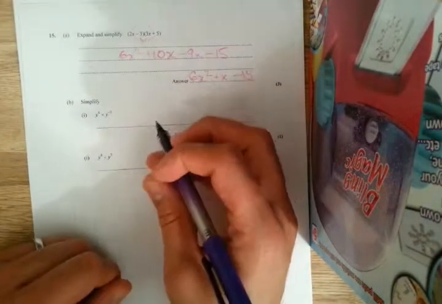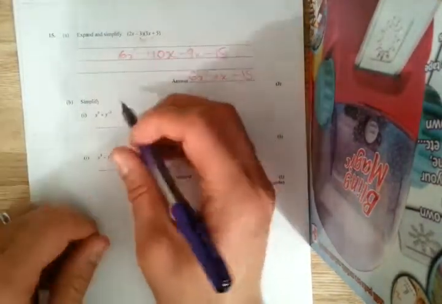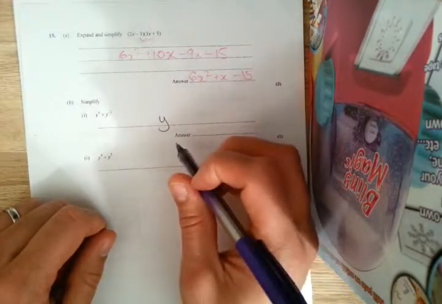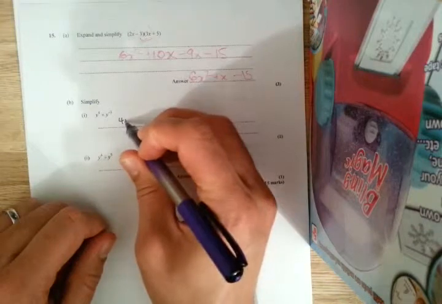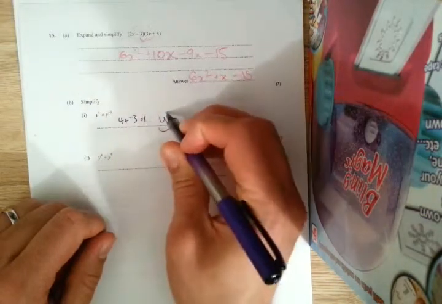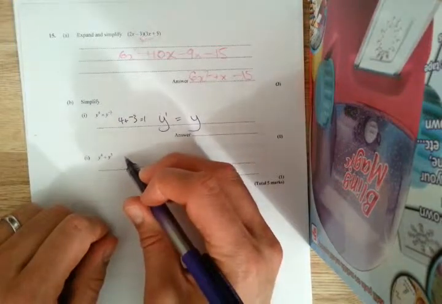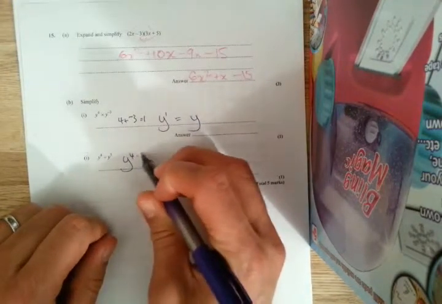Okay, moving on. y^4 times y^-3, just add the powers. 4 add minus 3 is y to the 1, which you can just write as y. y^4 divided by y^5, it's y to the 4 minus 5, which is y to the minus 1.